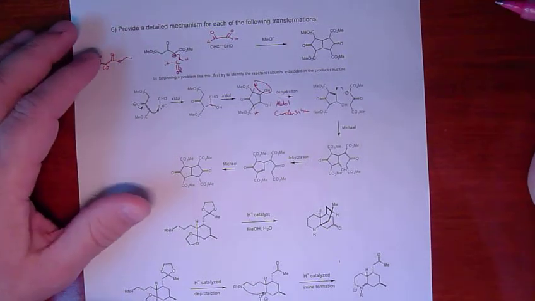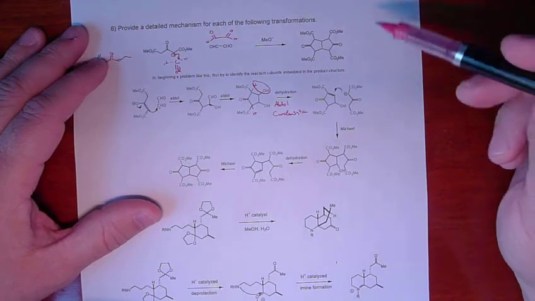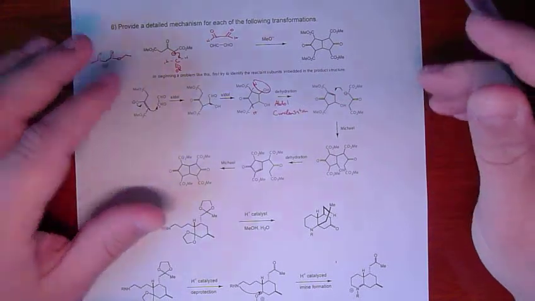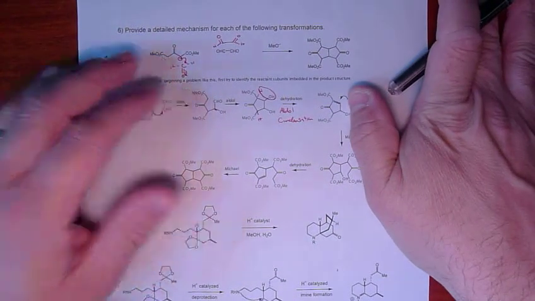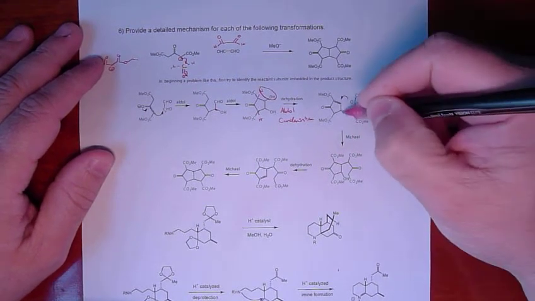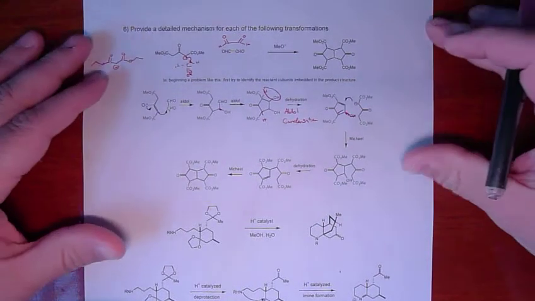And if you're not familiar with the aldol condensation mechanism, you can look at it in the book. It's relatively straightforward. Okay, so now we have this molecule. Or you could go ahead and draw it in such a mechanism where you had this molecule. It's just a double condensation.